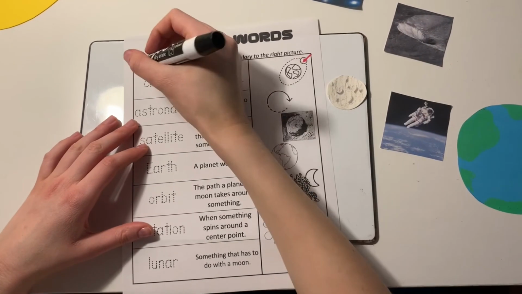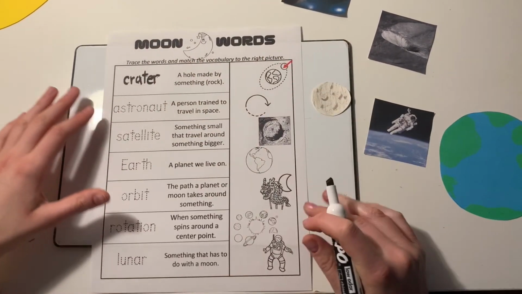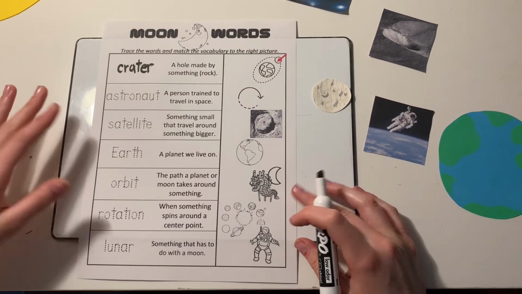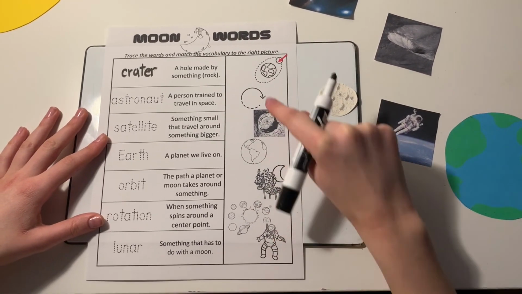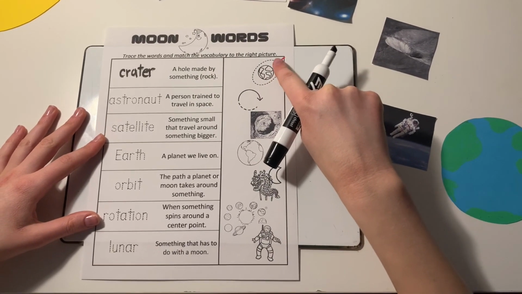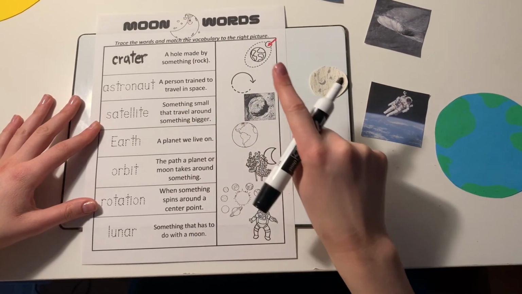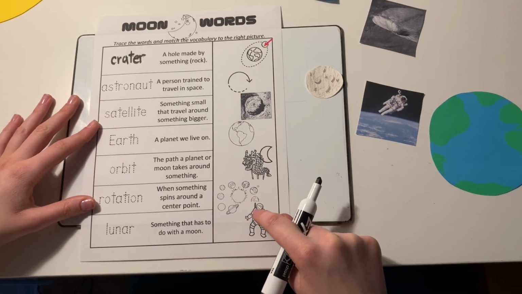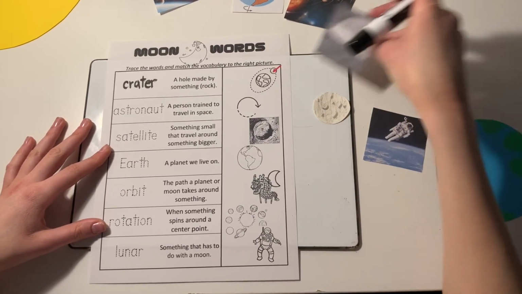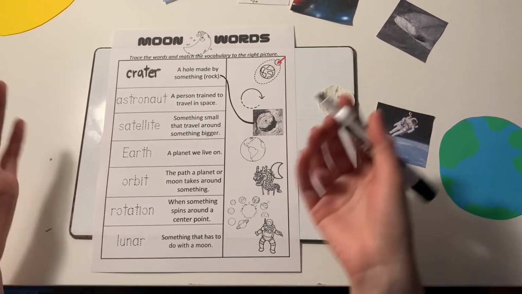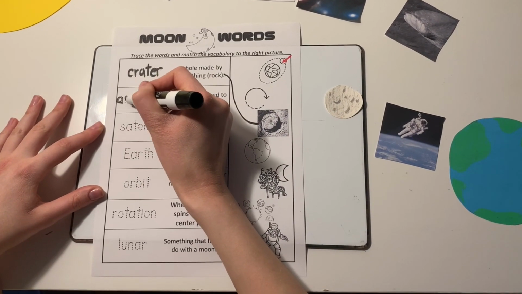All right, so I'm gonna trace the first word, and we're gonna do this one together. So we have crater, a hole made by something, like a rock. So we're gonna go through and see which one of these looks like a crater. So this one is showing a planet, or moon, going around Earth. This one's a circle, looks like that. This one, this one, this one. I'm gonna say it's this one, because it looks kind of like a crater that we looked at. So I'm gonna draw a line, and then if you want, you can color it, but it's already kind of black and white. The next word we're gonna do is astronaut.